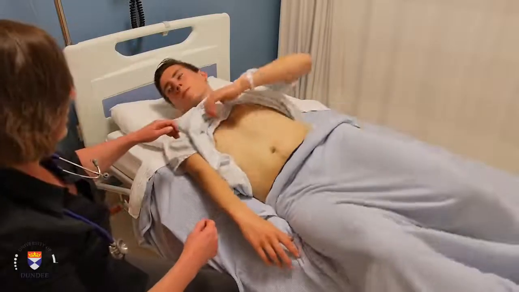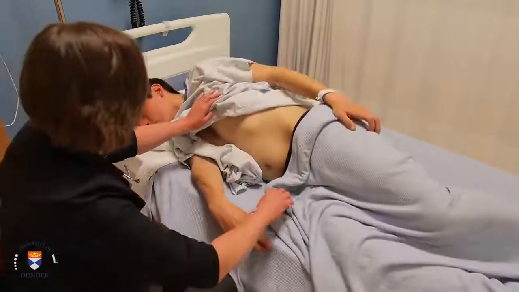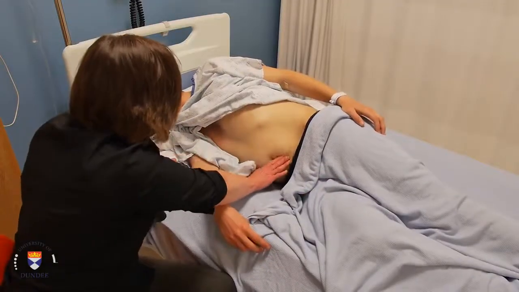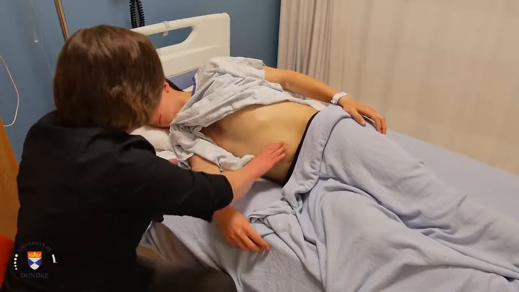Signs of an enlarged spleen can be accentuated by asking the patient to roll onto their right-hand side. Perform the same test and note if any enlargement has become more obvious.